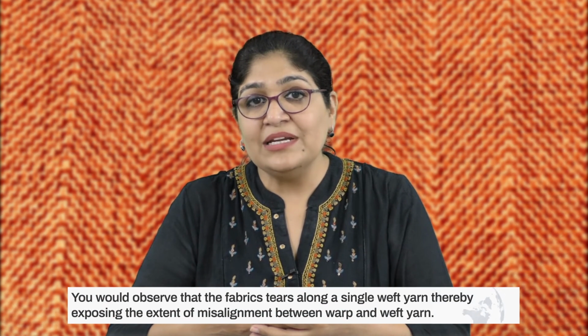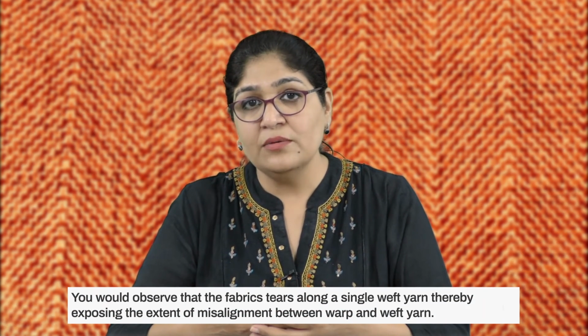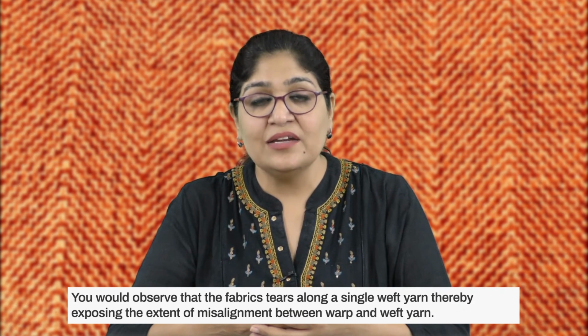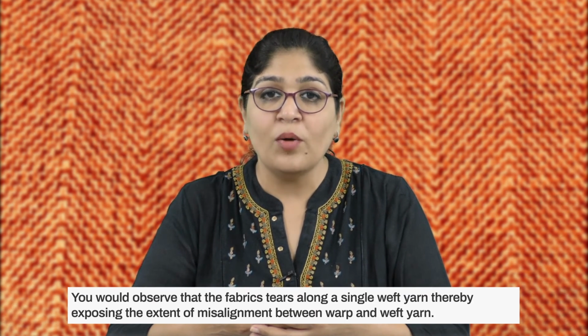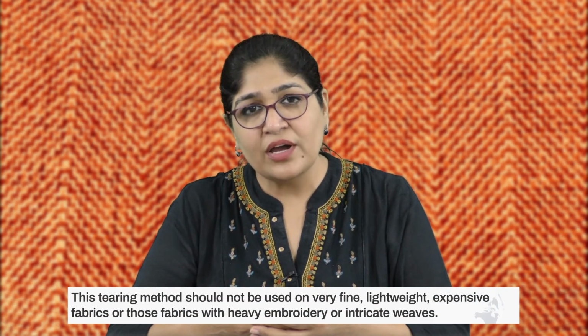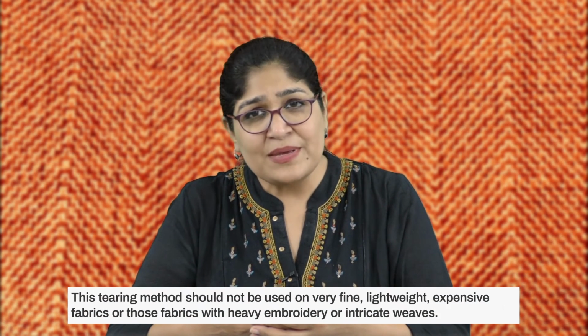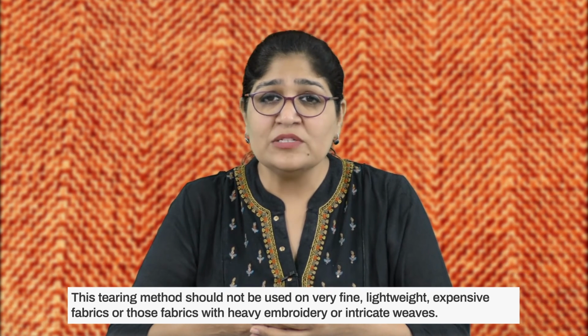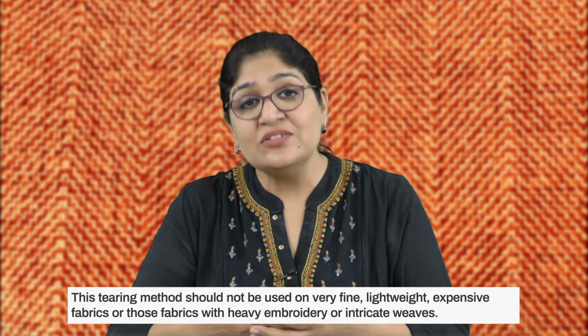First is the tearing method, which is used for medium weight plain fabrics, where a small cut is made on any one of the selvages, and then the fabric is torn along that cut in a single fast motion. You would observe that the fabric tears along a single weft yarn, thereby exposing the extent of misalignment between warp and weft yarn. This tearing method should not be used on very fine, lightweight or expensive fabrics, or those fabrics with heavy embroidery or intricate weaves.